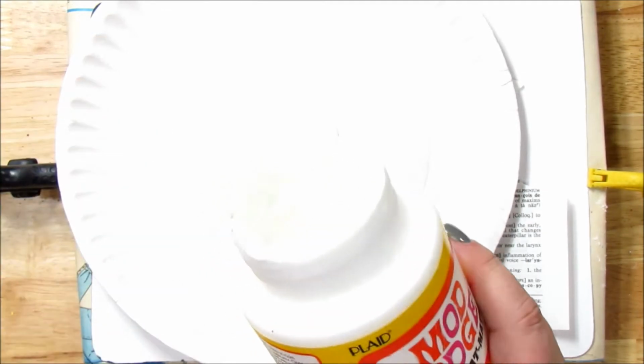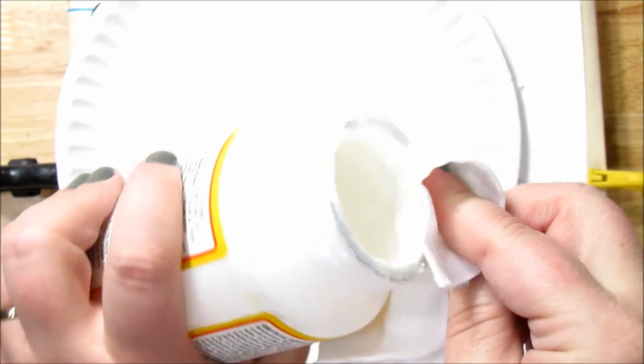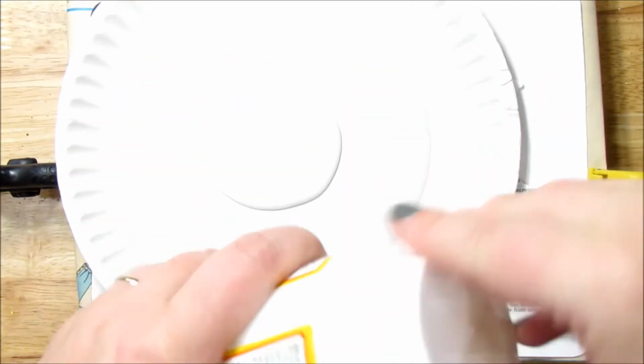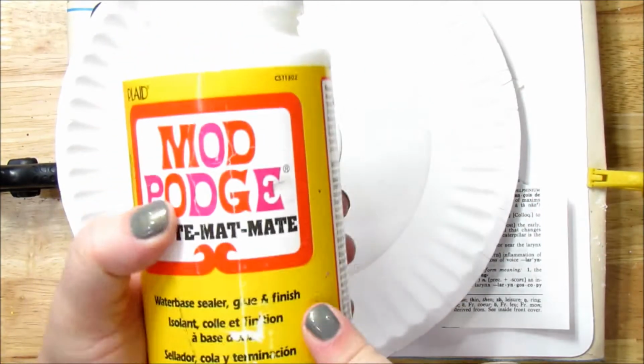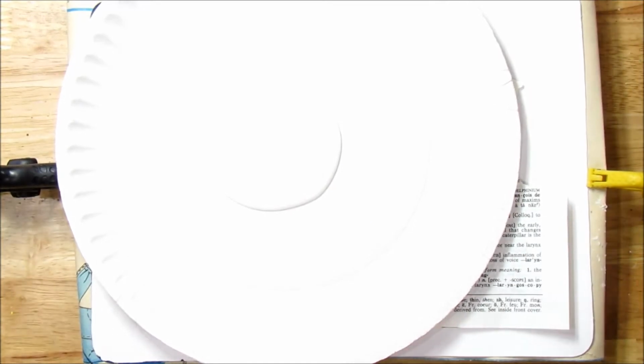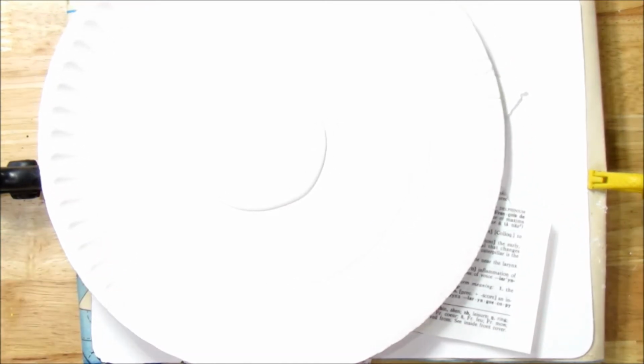I have matte Mod Podge. I'm going to pour a little bit out into a paper plate. A trick I have is to make sure you wipe the edge. So get a baby wipe or paper towel or something. Wipe the edges before you close it back up, and that will really help prevent your lid from gluing itself to the Mod Podge base. Just a trick I've learned over the years.